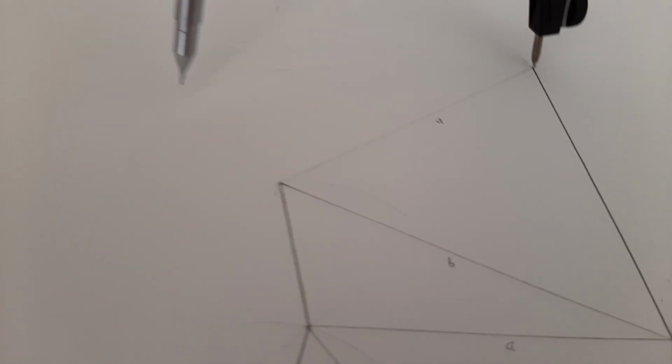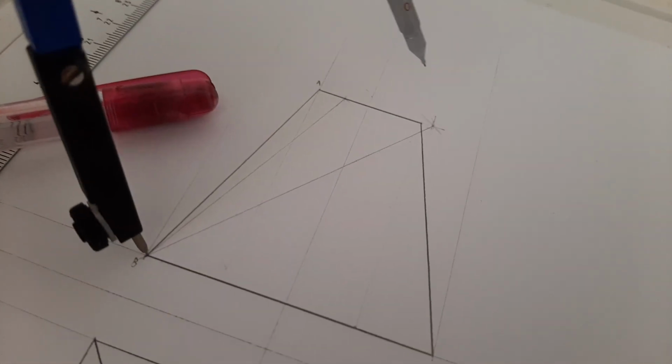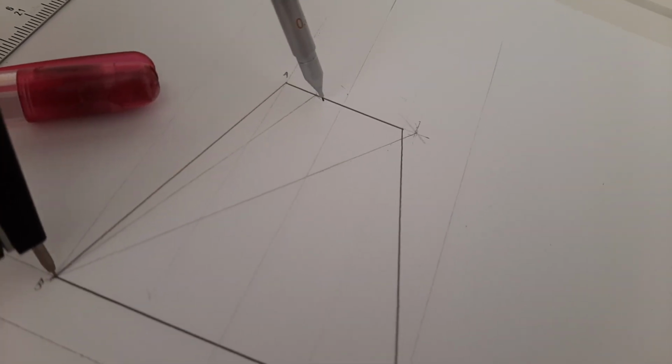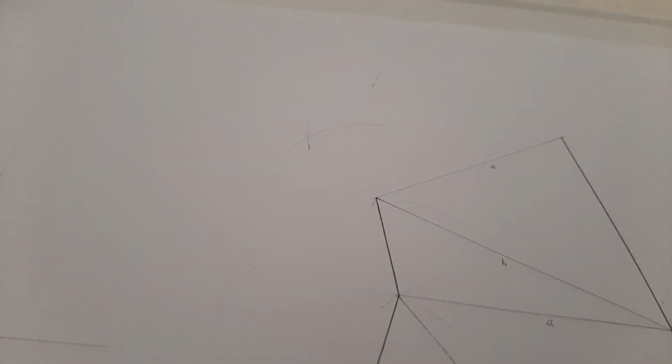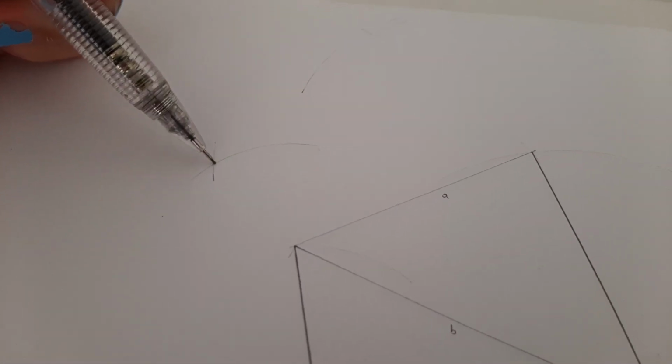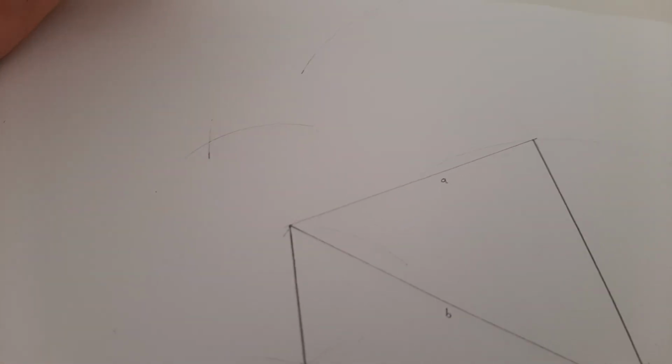You're just going to mark it off on your AC line like that, and then take the measurement for your A line, put it on your AC line and make a mark. Then you're going to make the line connecting here solid, and here solid, and that's basically it.